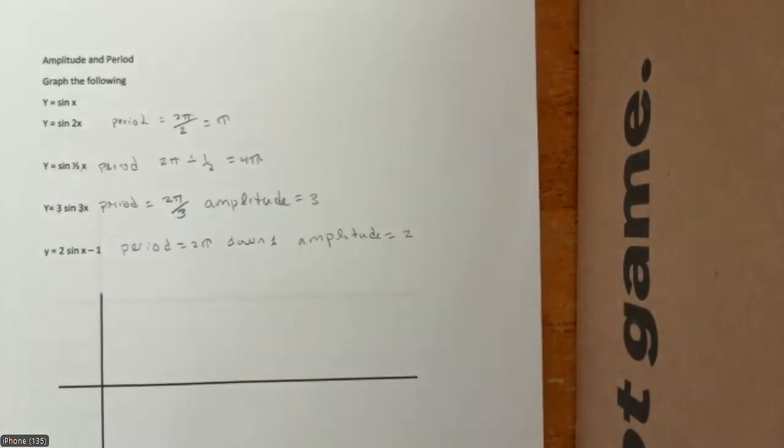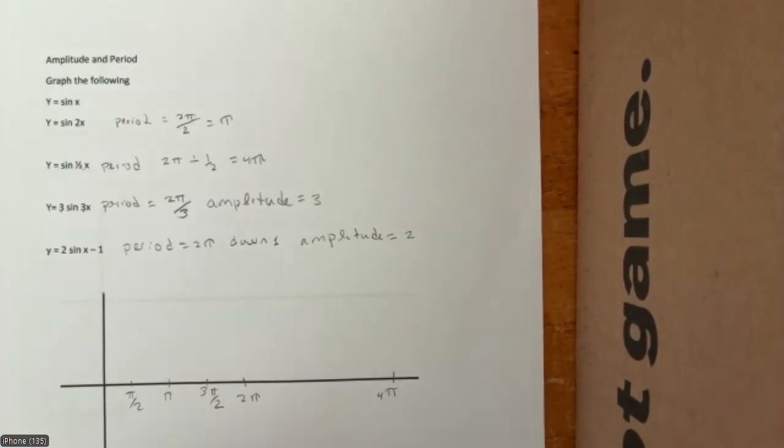So I know I need to go out to 4 pi. So this will be 2 pi. And I know I'm going to need fourths here, so I'll fill them in now. So pi over 2, 3 pi over 2. I'll fill in the rest later. My biggest amplitude is 3, so I'm going to go up 3, 1, 2, 3, down 3. All right, here we go.